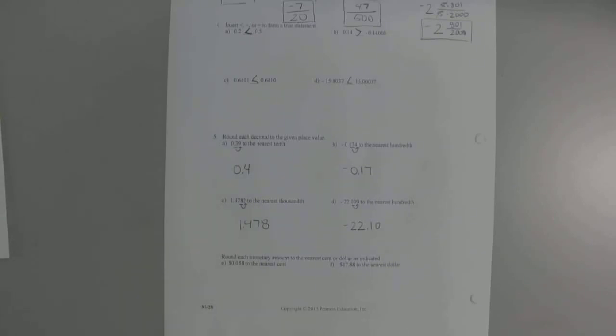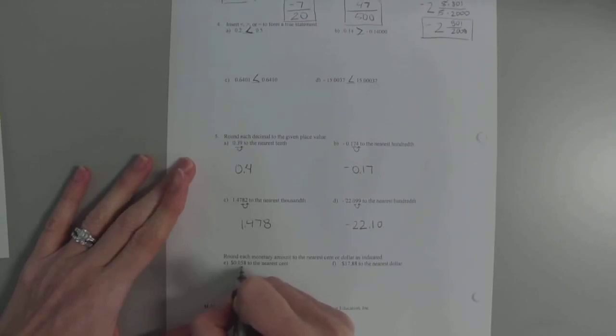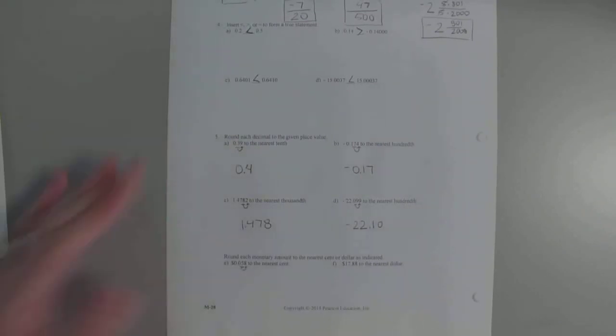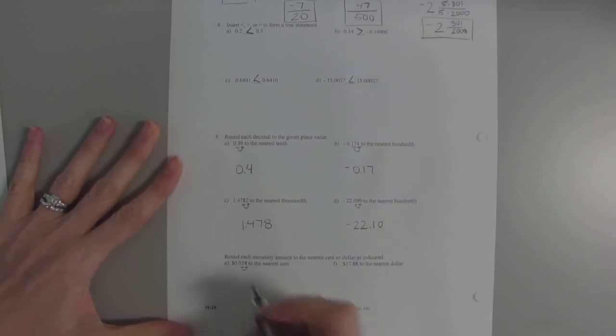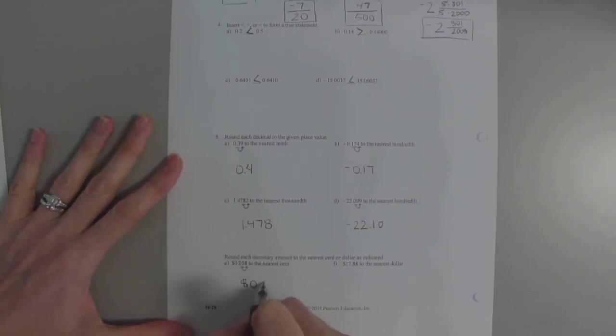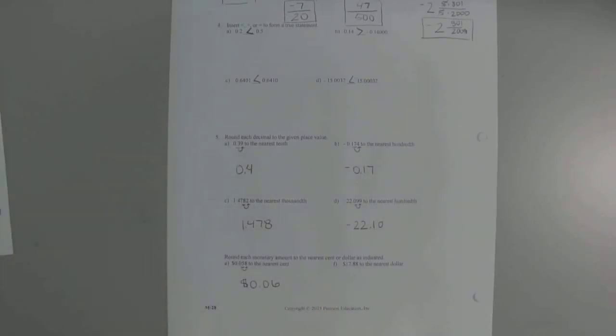Last ones, guys, on E, they want us to round to the nearest cent or dollar. So this is 0.058 to the nearest cent. A cent is a penny, which is 1/100th of a dollar, right? So it's the hundredth spot. What's that 8 going to change the 5 to? A 6. So this is closest to 6 cents.